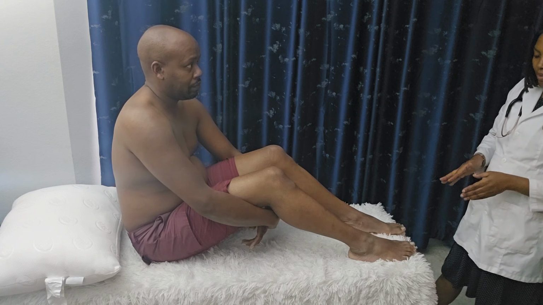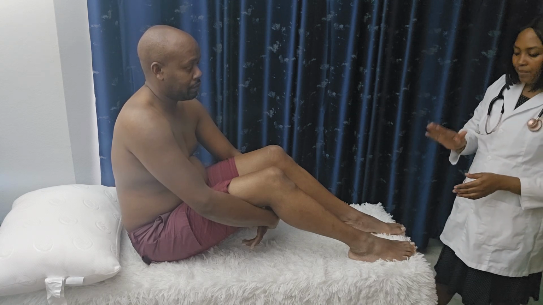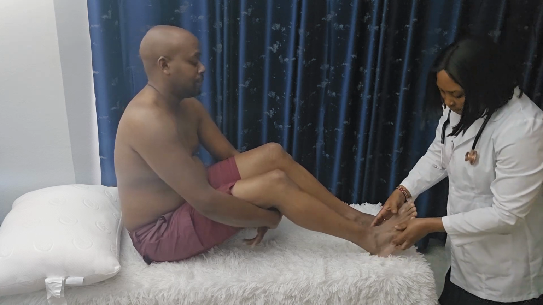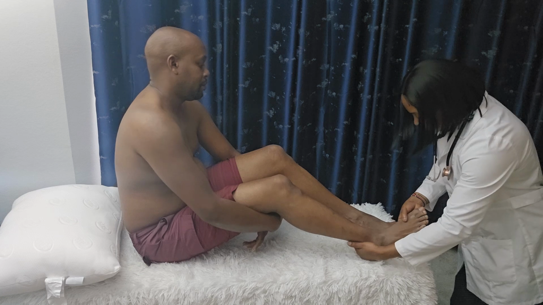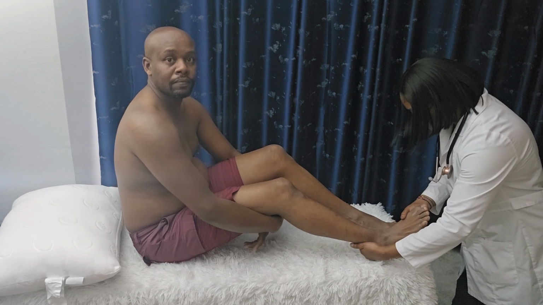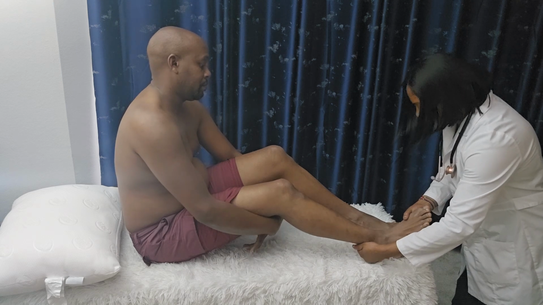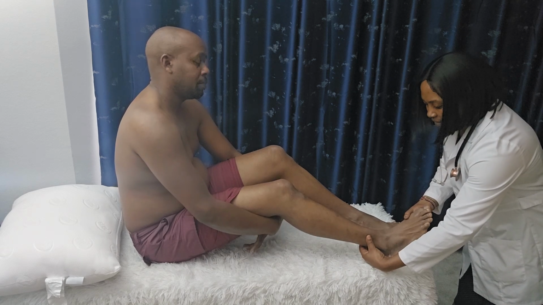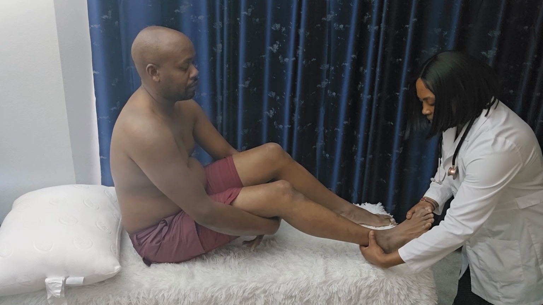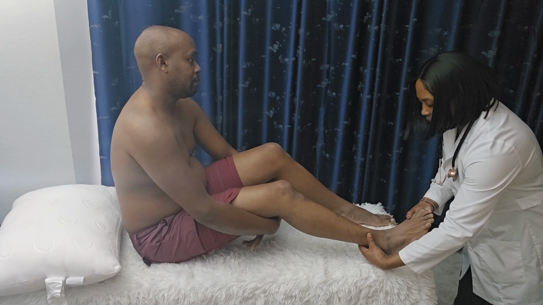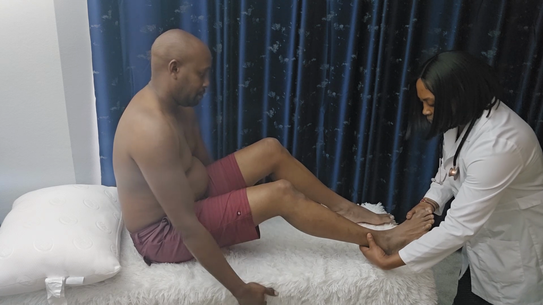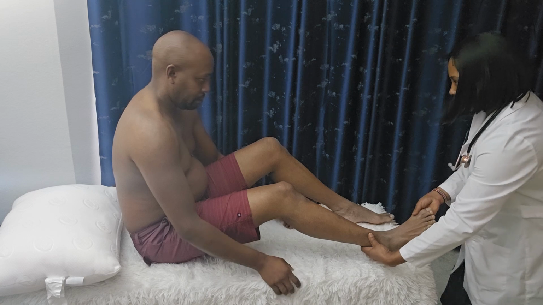And so I'm going to start from the posterior tibial here. Posterior tibial is right here. You can see. Okay. Kind of sluggish. It's plus 1 on this side.